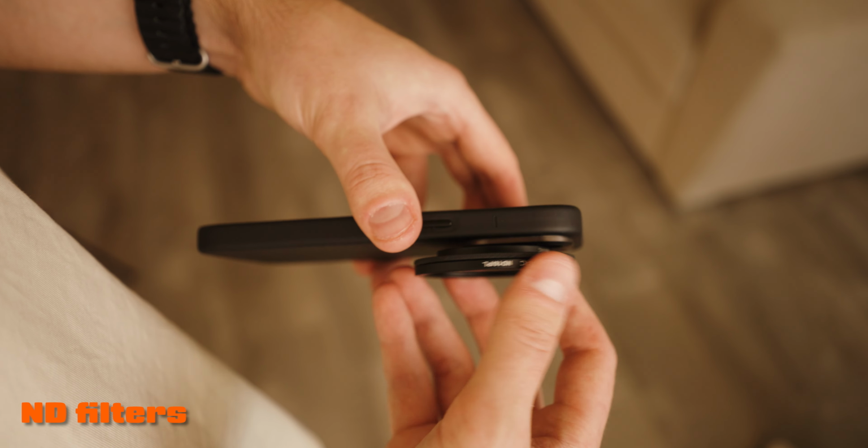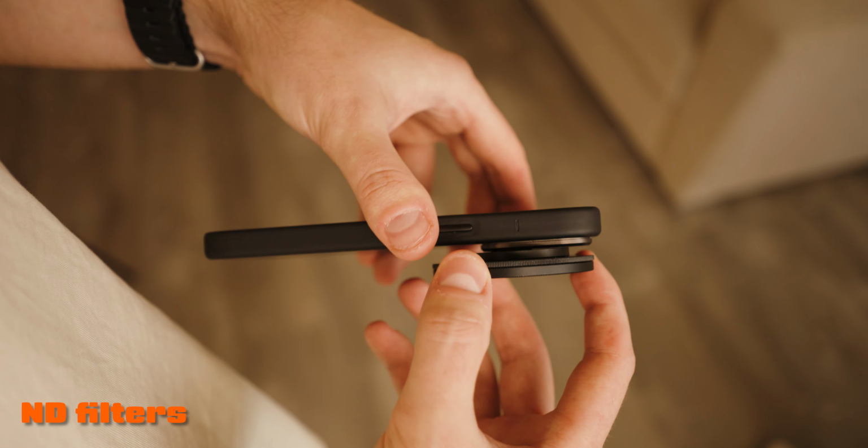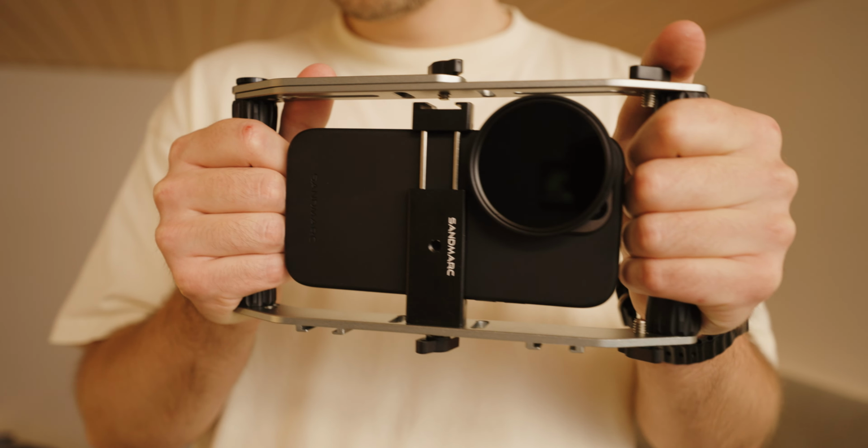What you'll also be needing is some ND filters that can be screwed onto your phone case. I have these ND filters that Sandmark sent me a little while ago, and they work great. So I'll be using those.